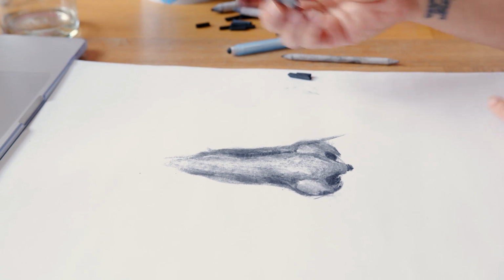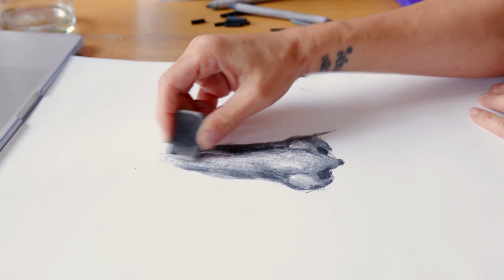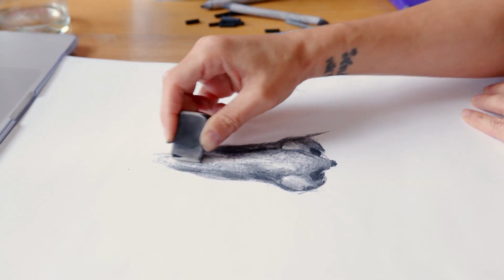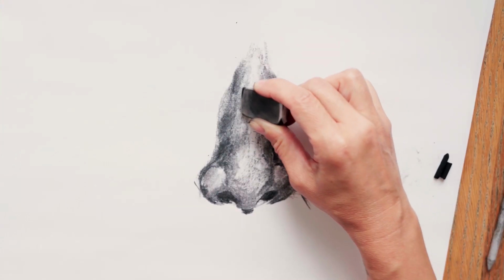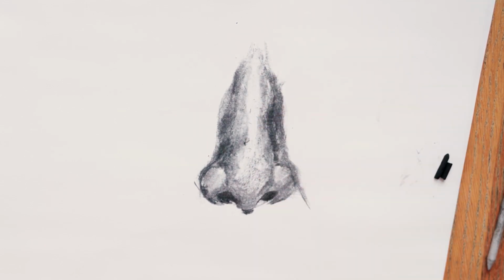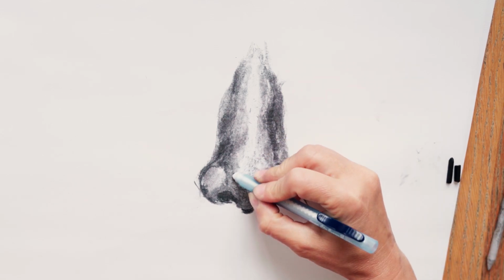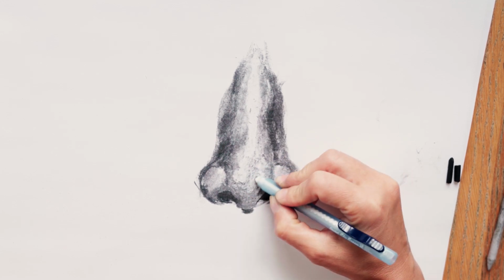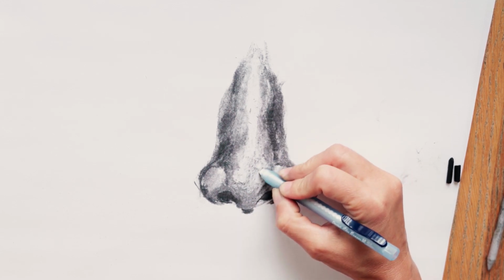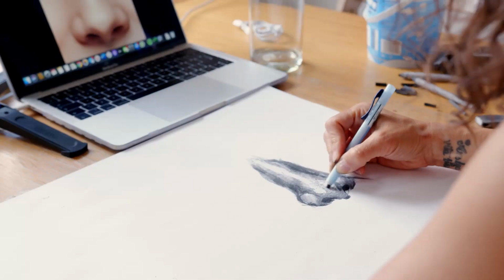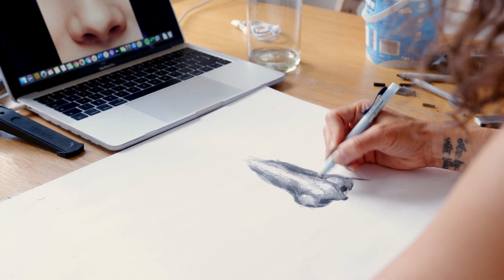Now, using the straightness of the rubber, I'm going to instantly bring a light on the bridge. Then I'm going to get this rubber, and we usually have, not all noses, but most, two lights on either side of the tip of the nose, and then it's slightly darker in the middle.